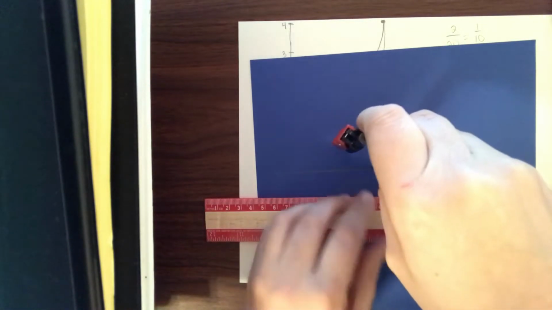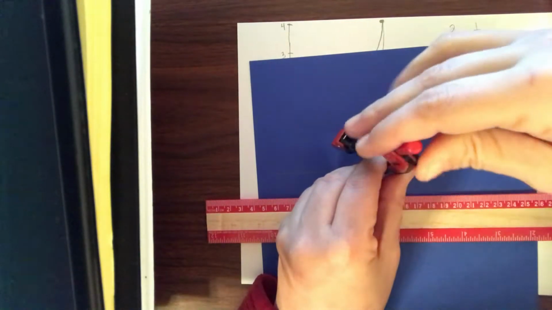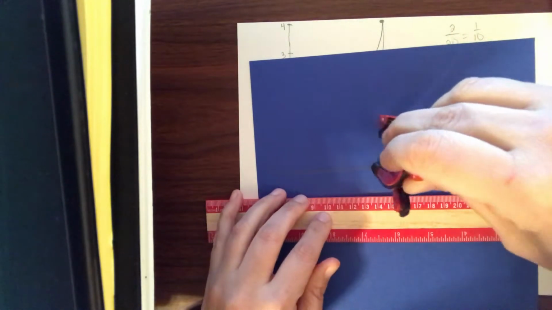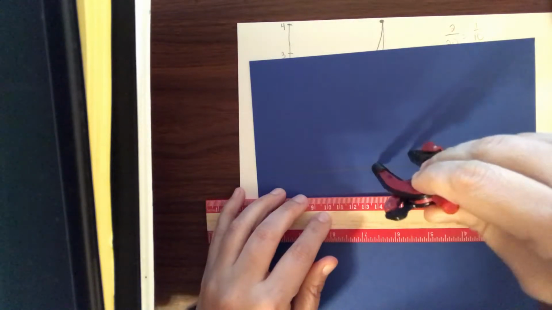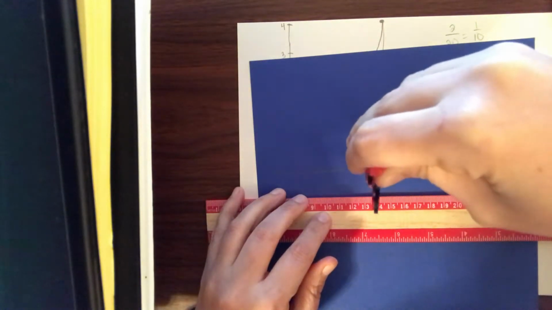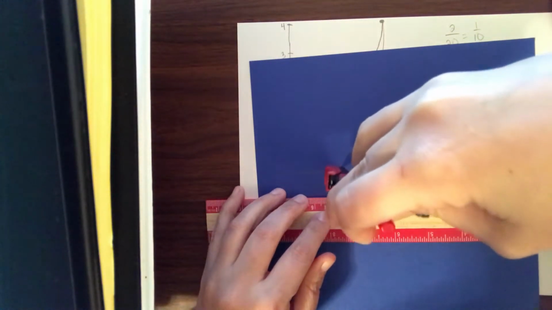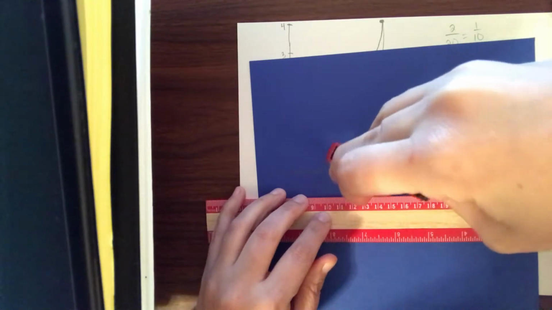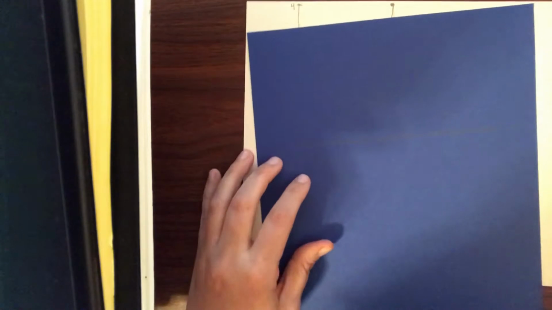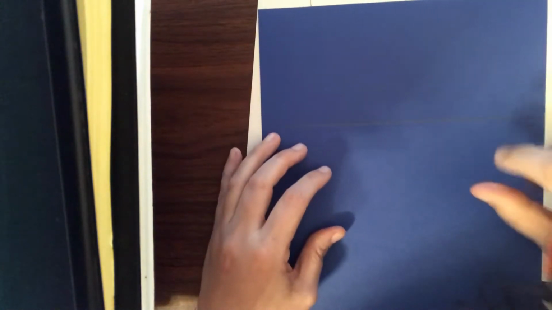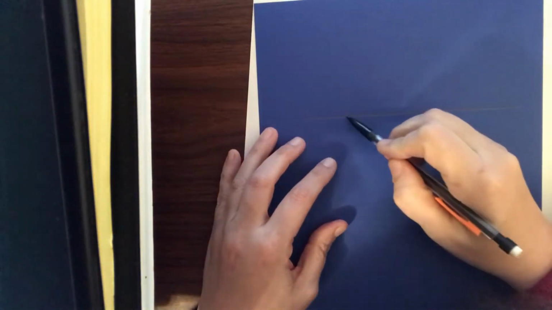using the settings I just found from the measurement on my graph to make my semicircle. Now the best way to connect this, we're going to cut this out, so I also have a pair of scissors. You need a little flap on the bottom of your circle.